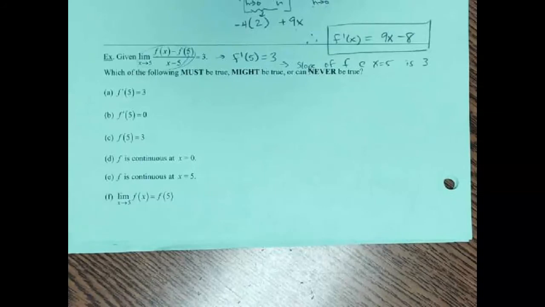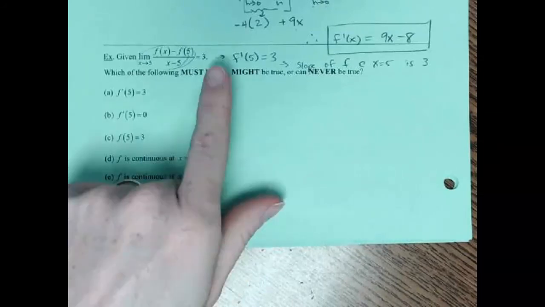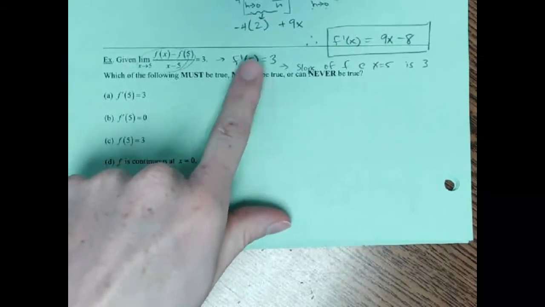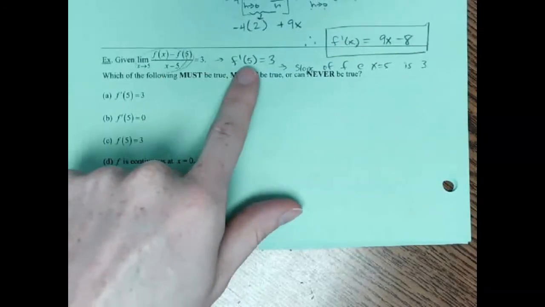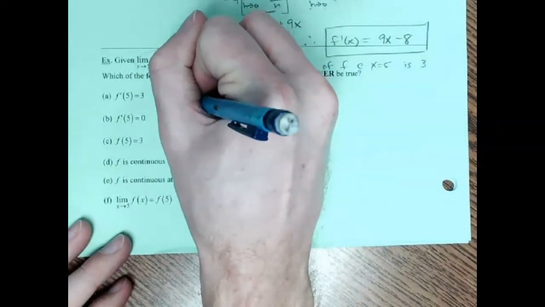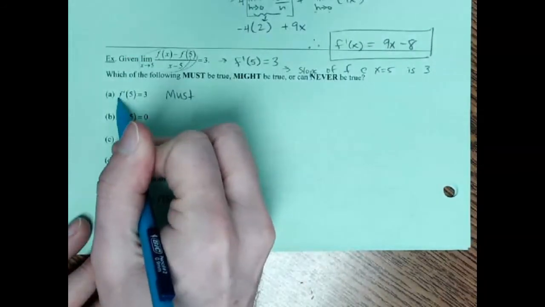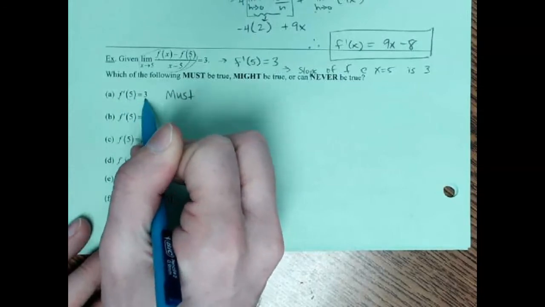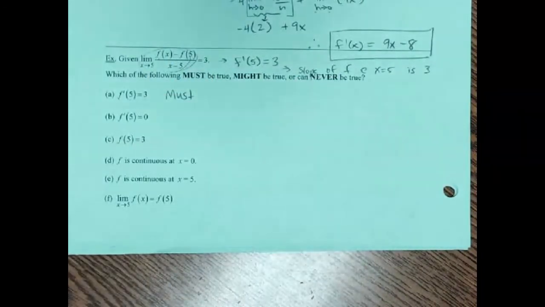Let's look at them. Part A, f prime of 5 equals 3. Oh, well, yeah, that's literally what the question gives you. It just gives you the limit definition as opposed to the more calculus notation. But for sure, this one must be true. The slope of f at 5 is 3. Yes, that must be true. That's verbatim what it gives me. Very nice.